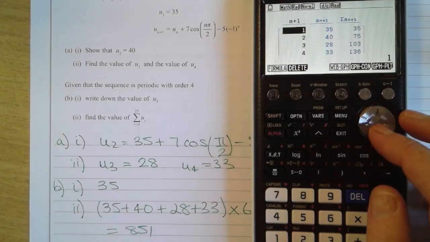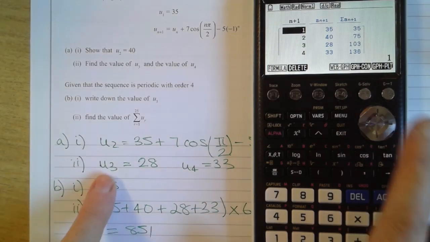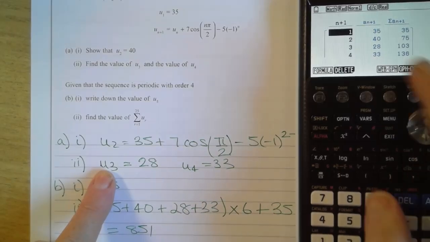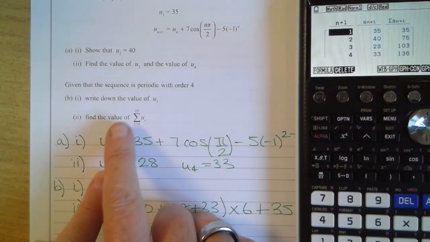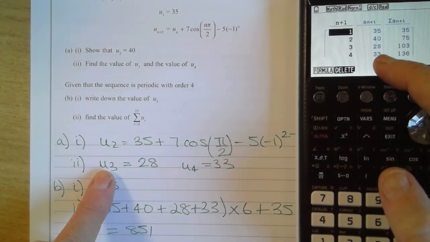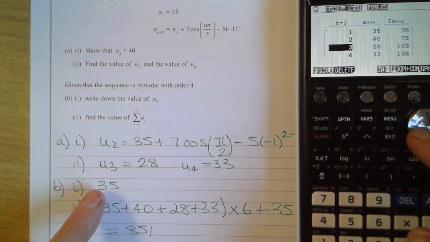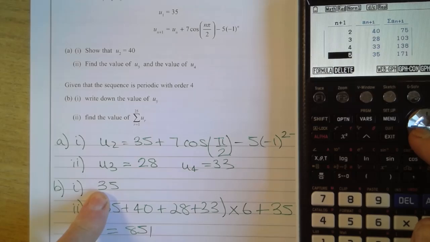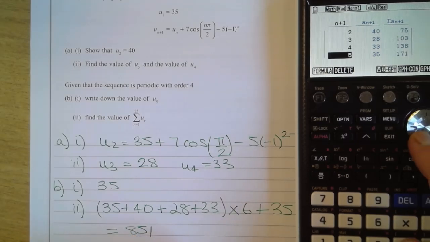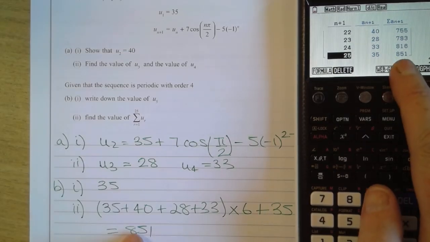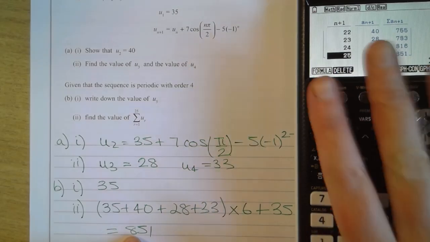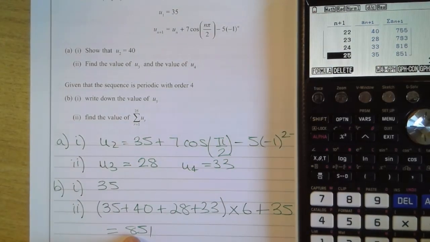So we can see that U2 is 40. We want to find U3 and U4, which is 28 and 33. And then we can see that U5 should be 35. And then the sum of the first 25 terms is 851. Now again, obviously we can't just put it in our calculator. We need to show some working, but we can use this to check that what we've done is correct.